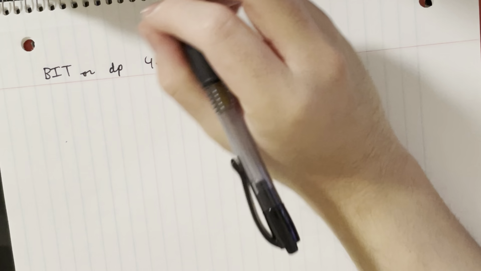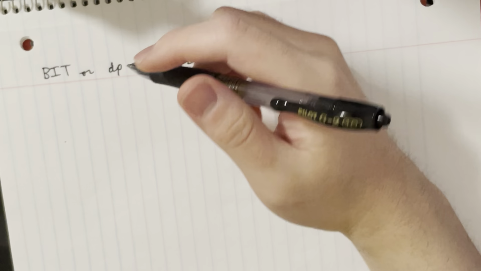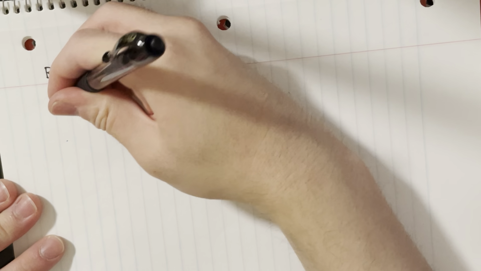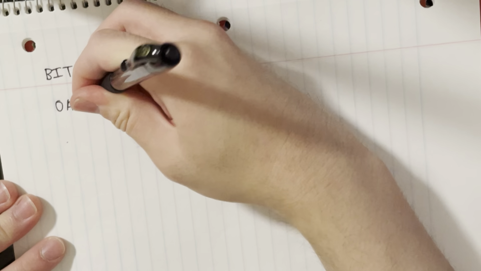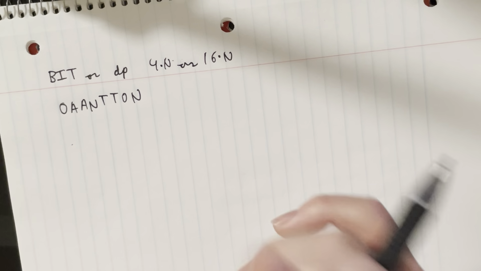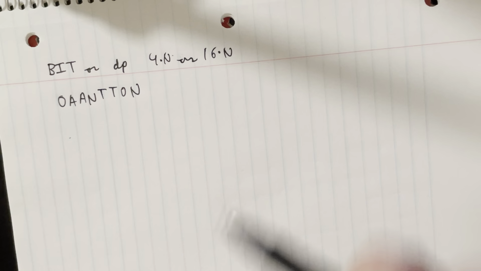But the important thing is to think about what the final string should look like in order to maximize the number of inversions from the original string. I don't really have a good proof for this, but you make the observation that in any optimal string, all characters of the same value have to stick together. For example, if we have the test case O, A, N, T, T, O, N, these N's have to be in the same block and these O's have to be in the same block, and the A's and the T's.